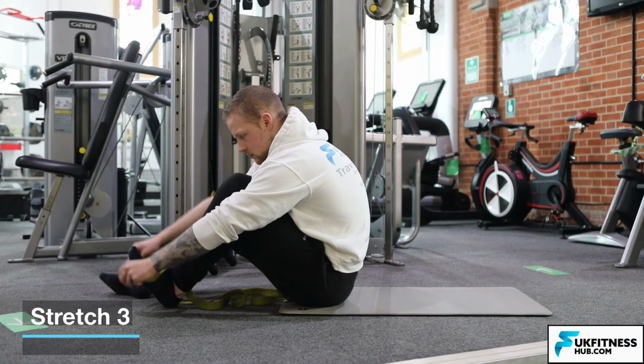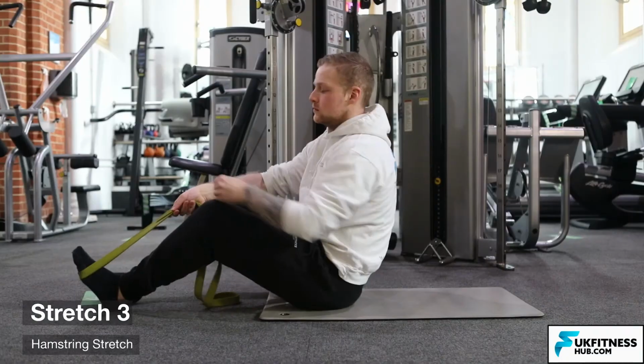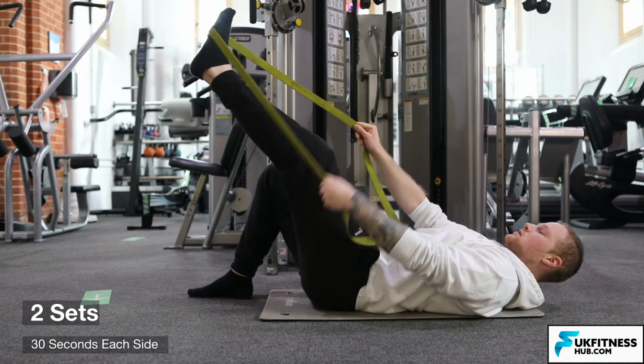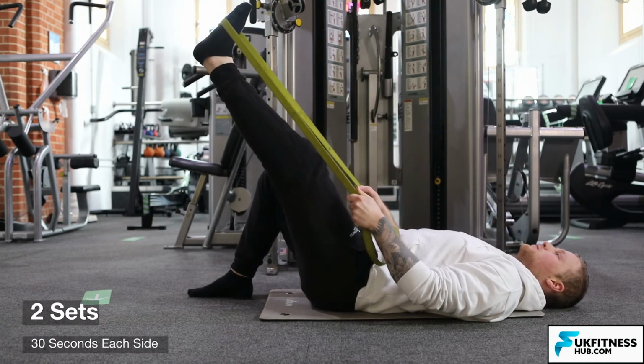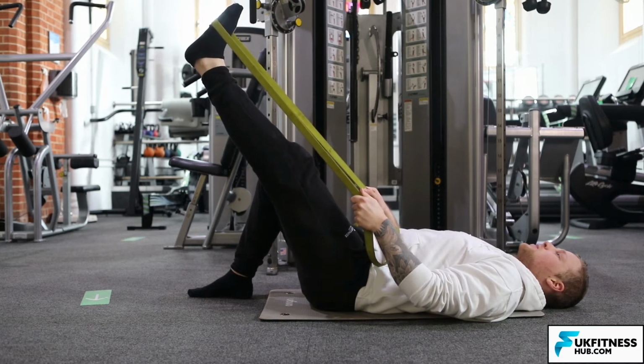Moving on to our third stretch, which is a hamstring stretch, start off on your back with the leg you would like to stretch straight and your opposing leg bent. Similar to the calf stretch, you're going to wrap a resistance band, belt or towel underneath your toes. This time, however, you're going to raise your leg up in the air towards the ceiling.